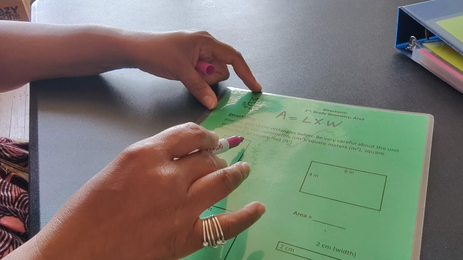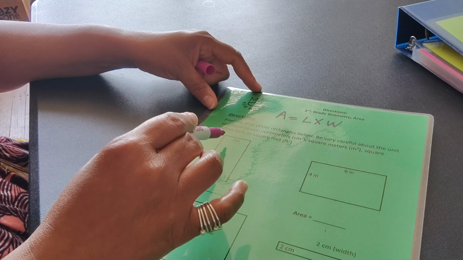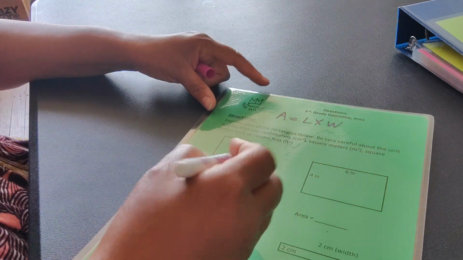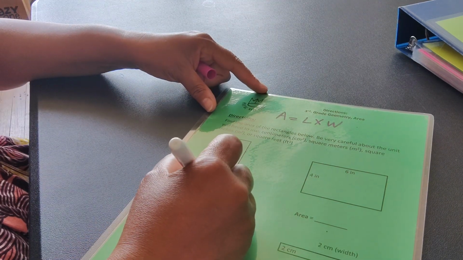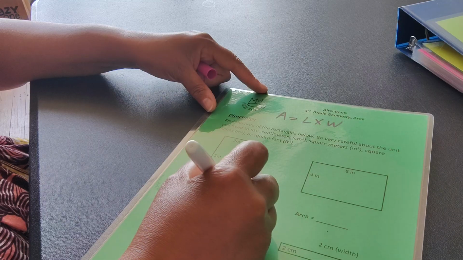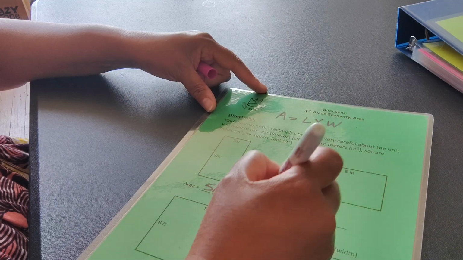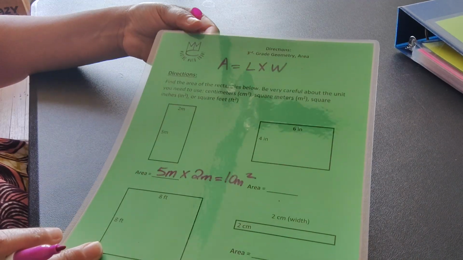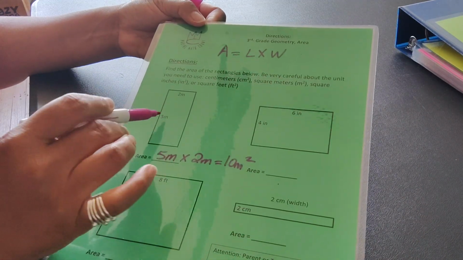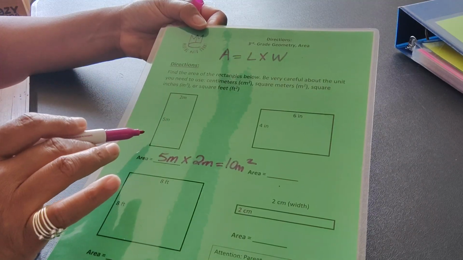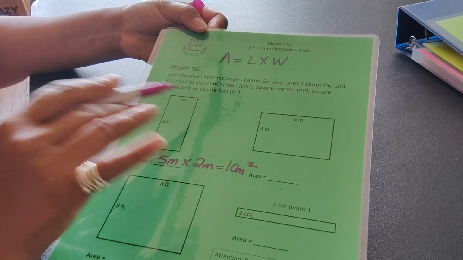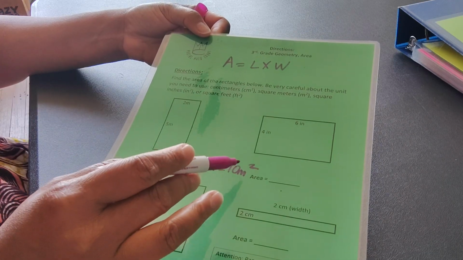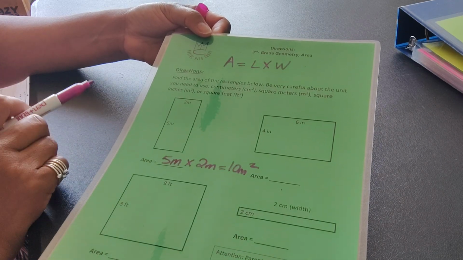across, 2 meters across, and then 5 meters length, up and down. All right, so we're just going to say 5 meters times 2 meters. That is equal to 10 meters squared, or 10 square meters. 5 meters up and down, that's length. 2 meters going across. 5 times 2, very simple, 10. 10 meters squared. Don't forget to put the units.